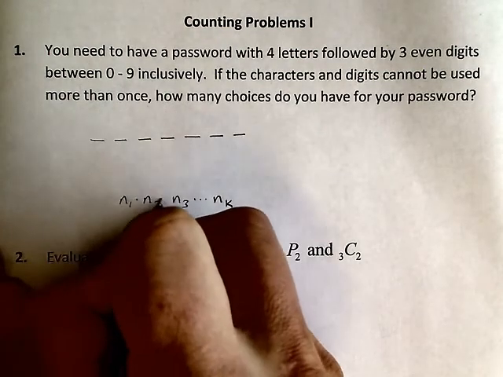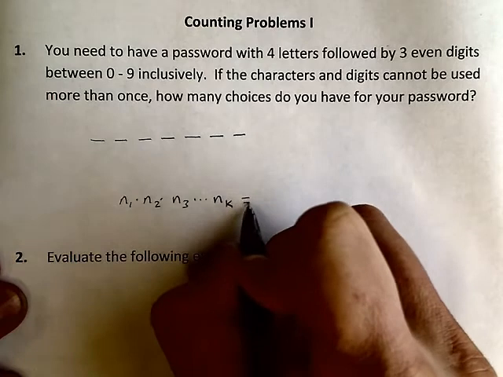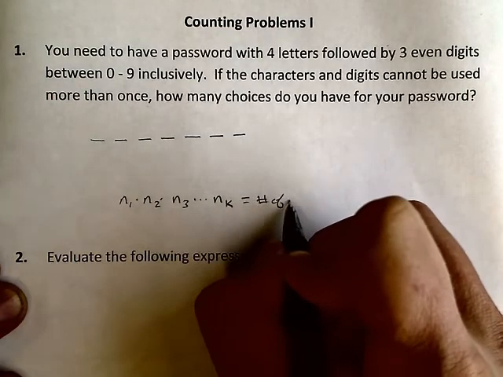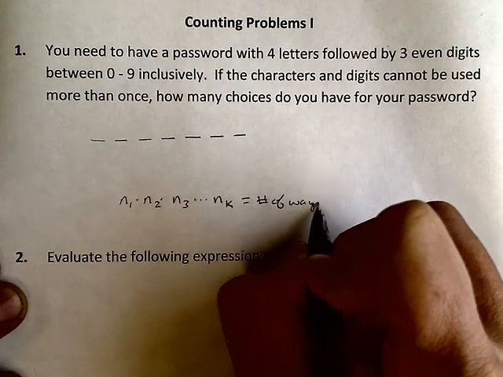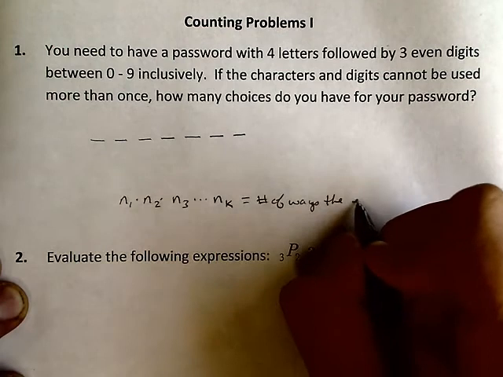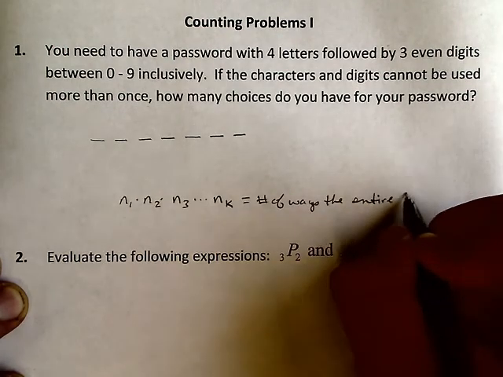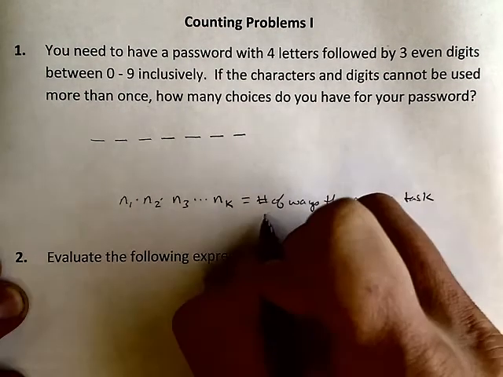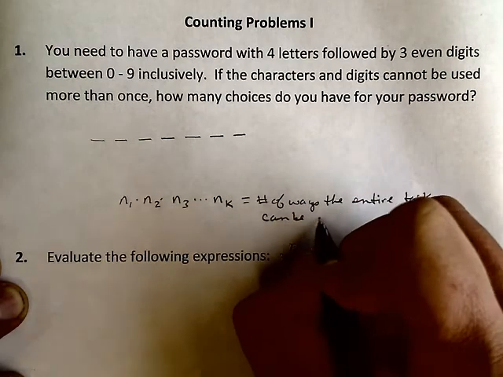Then the product of all these number of ways is the number of ways the entire task can be completed.